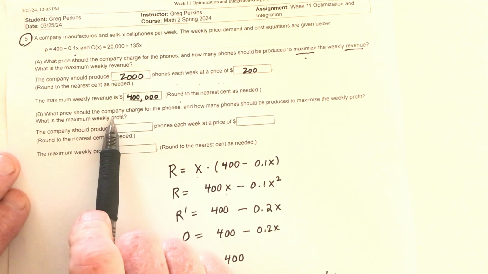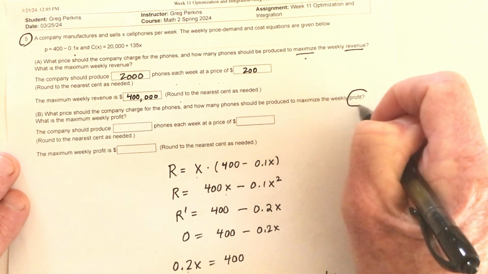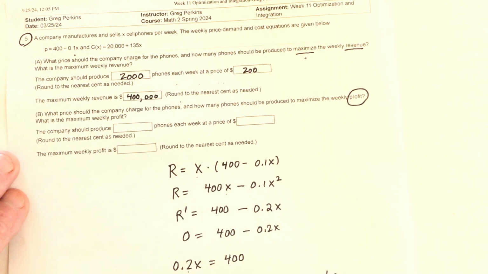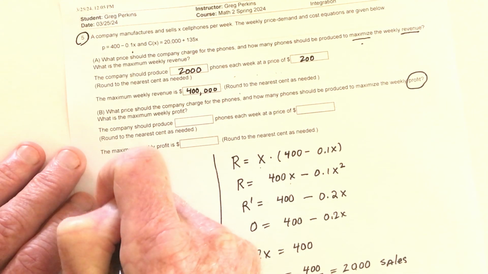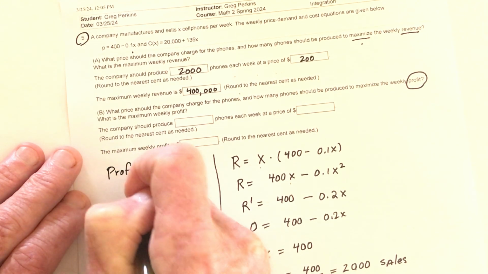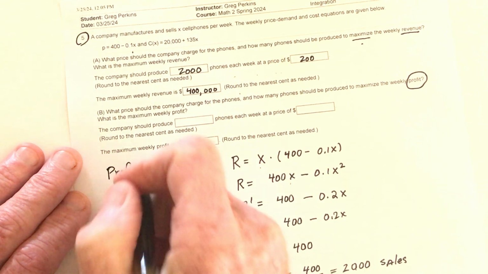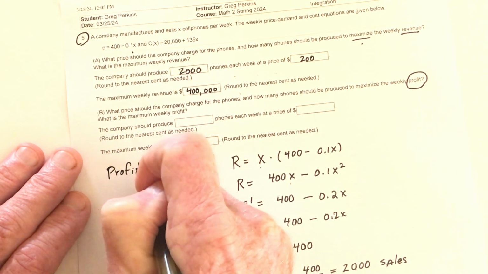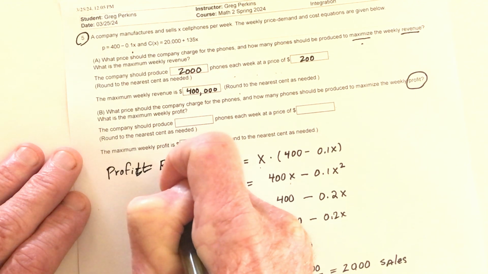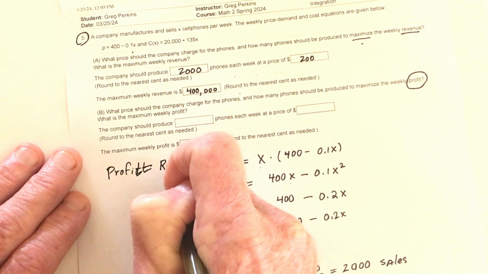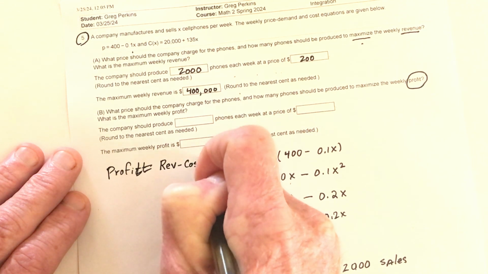All right, next, what if they want to maximize their profit? So then profit is going to be their revenue. In other words, how much do they bring in? And then minus the cost.